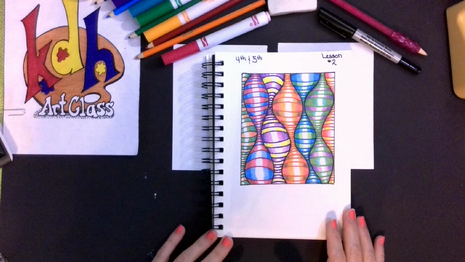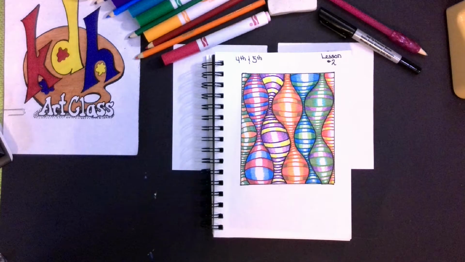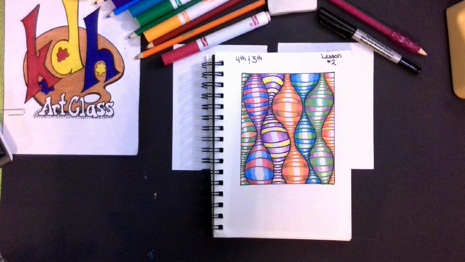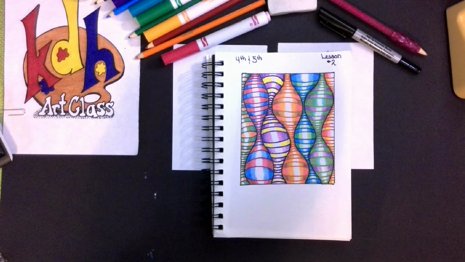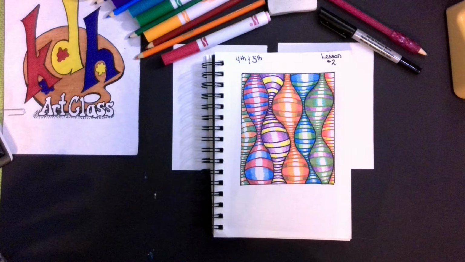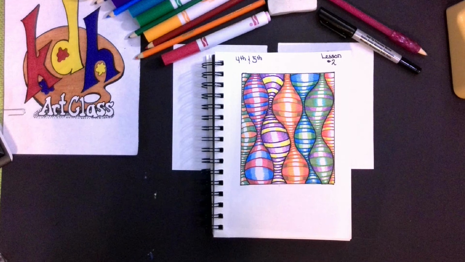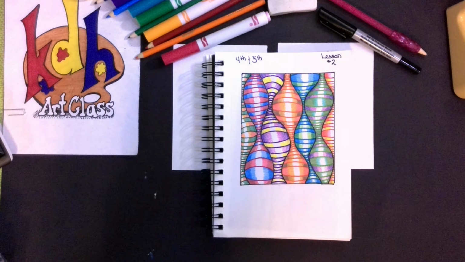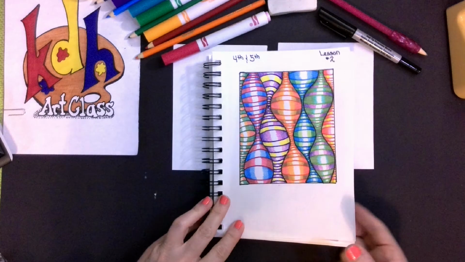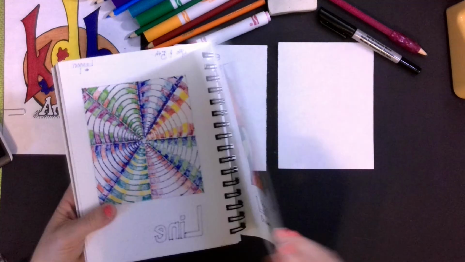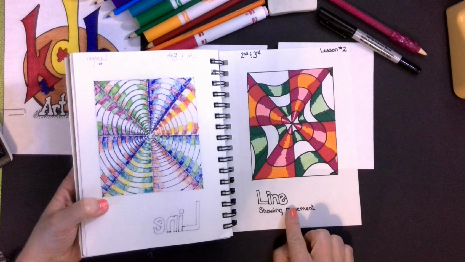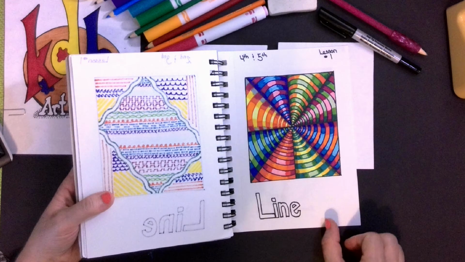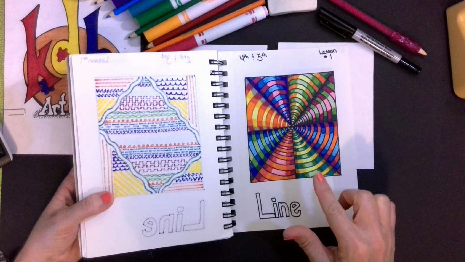We are going to be continuing to understand how line is used in art. Today we're going to start focusing on how it shows movement. I have already shown some videos on how it's showing movement coming out, as well as that movement.